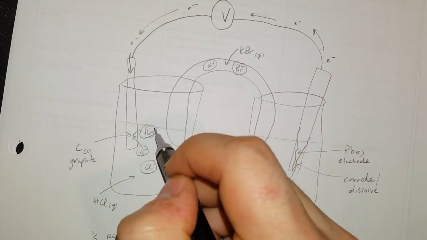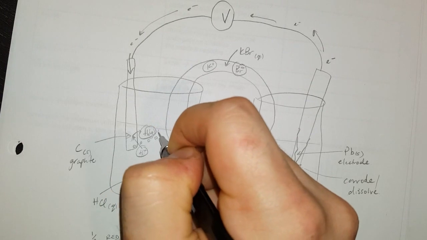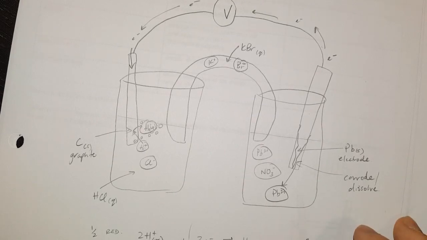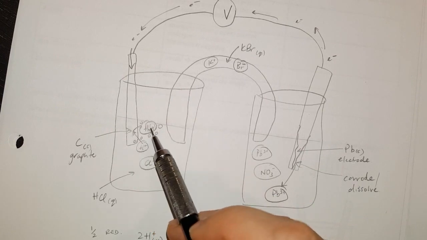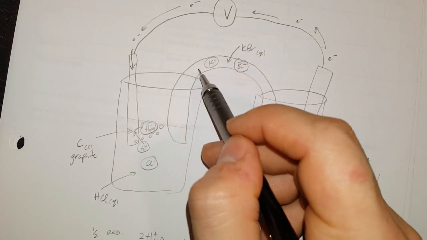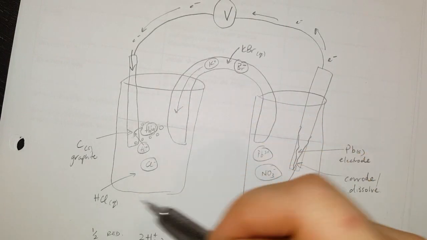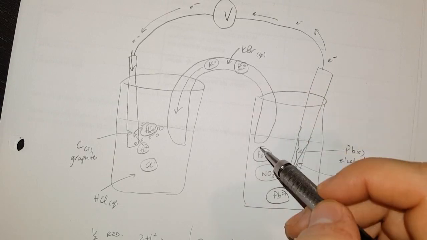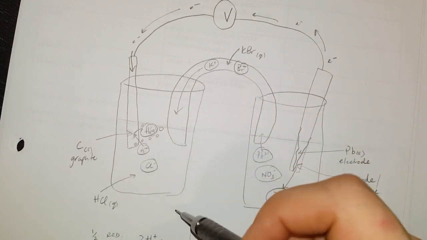And so what does that mean? Well, if it's making H2 gas, then we're actually going to see bubbles come off of here, okay? So we're going to see some bubbles come off of here. All right. We're also going to see some ion migration. So if the positives are reacting to form a neutral substance, then the positive ions here are going to migrate into this half cell. We will also see lead ions from this solution. They're also going to want to migrate up through here into this half cell as well.